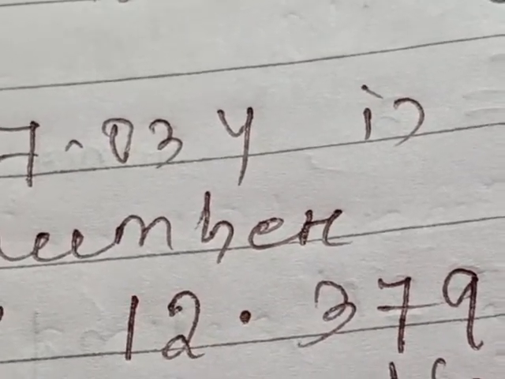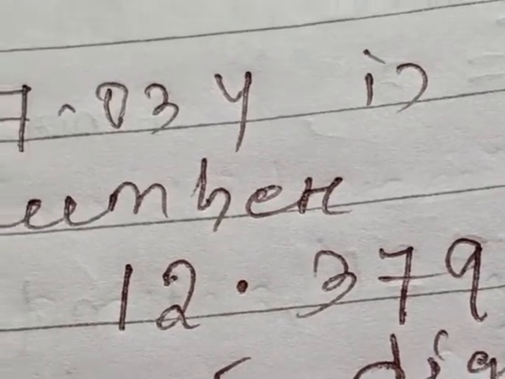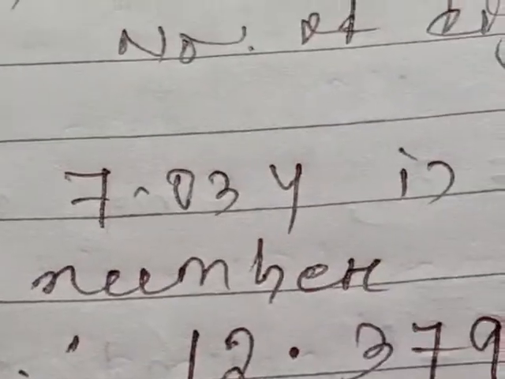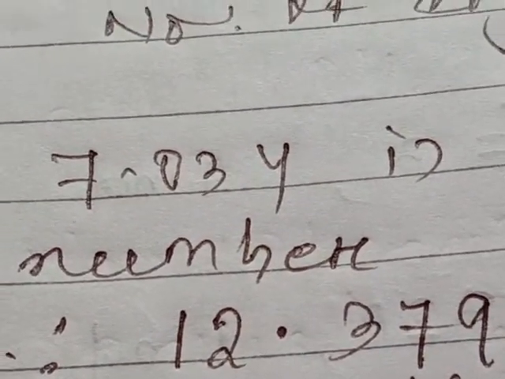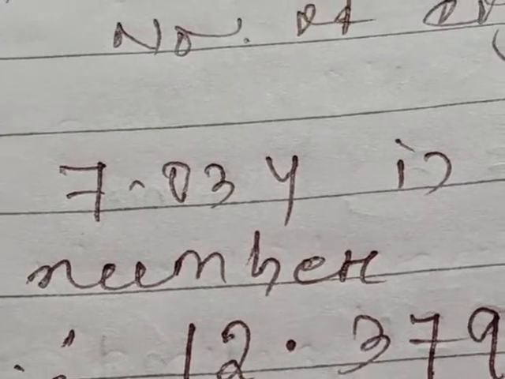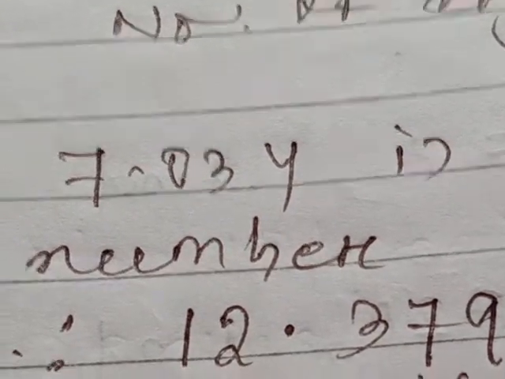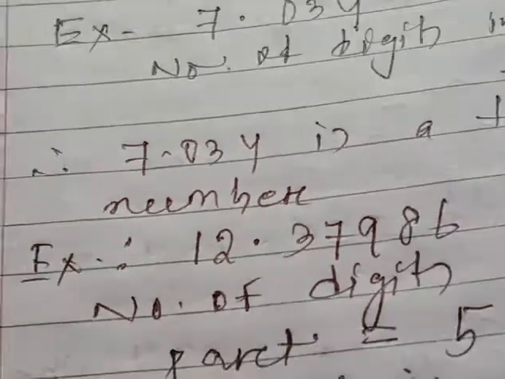So after 3 digits, the decimal part terminates. The number of digits in the decimal part is 3, and we can calculate how many digits are in the decimal part. So 7.034 is a terminating decimal number.